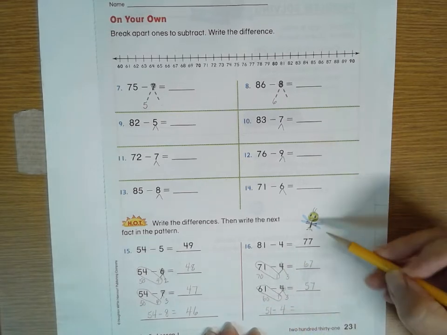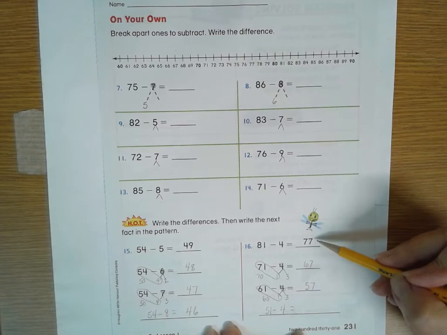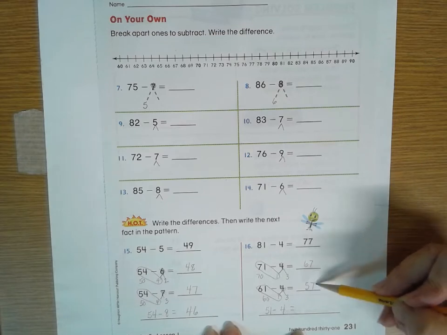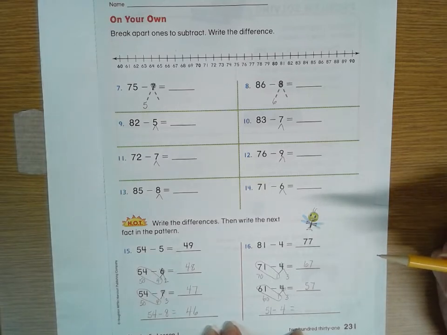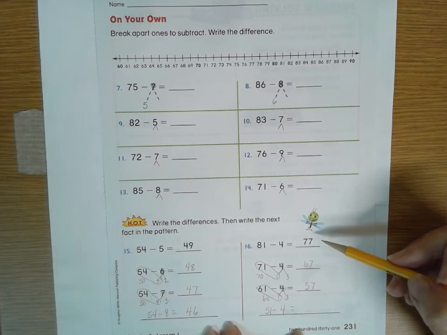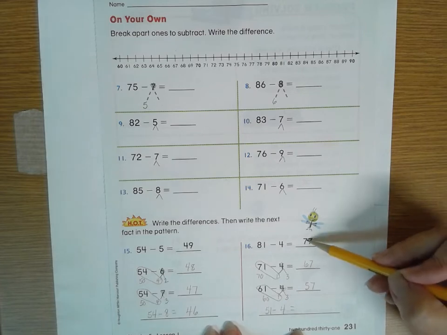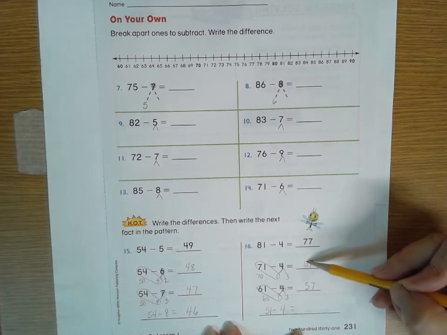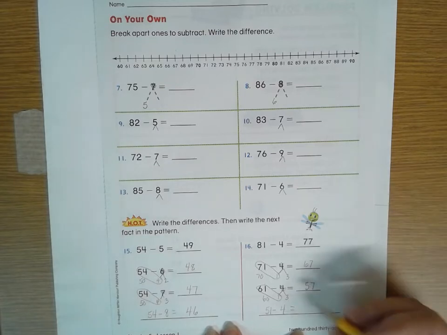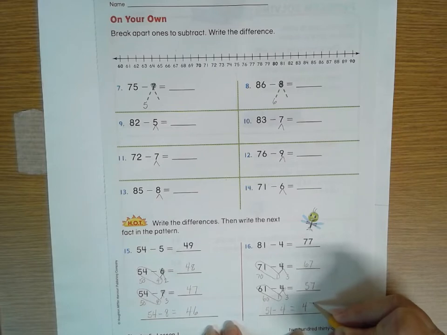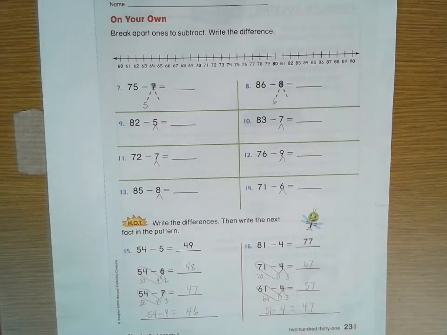And let's look at the differences. 77, 67, 57, what are these doing? What are they changing by? They are also getting smaller by tens. 77, 67, 57. So this one would be 47 if we follow that pattern.